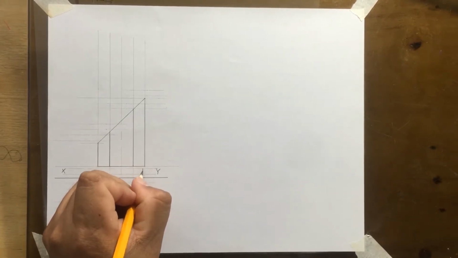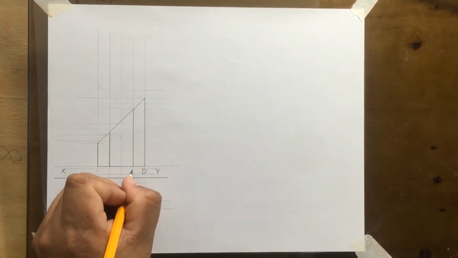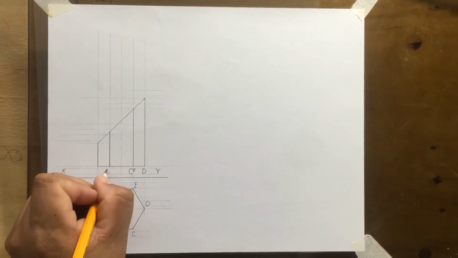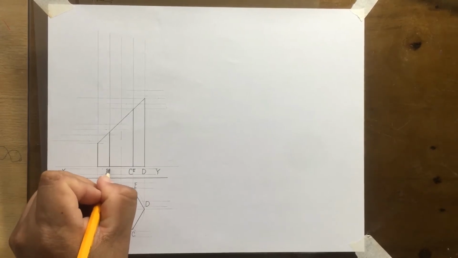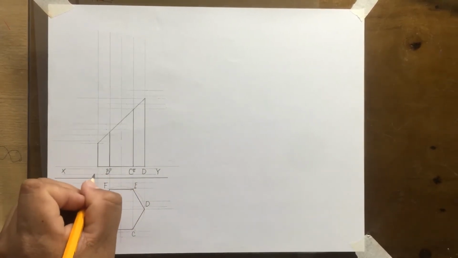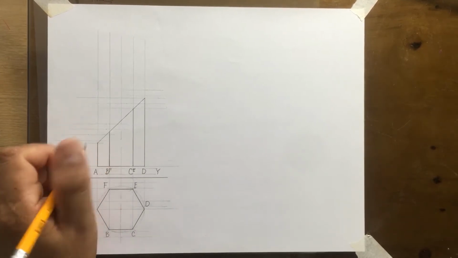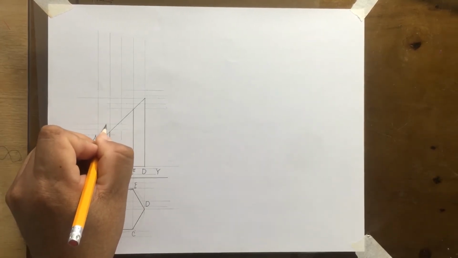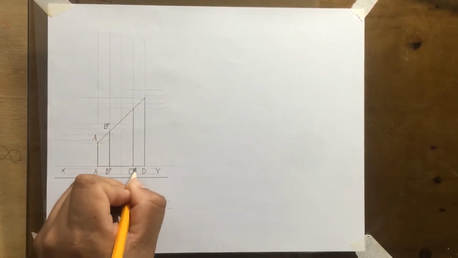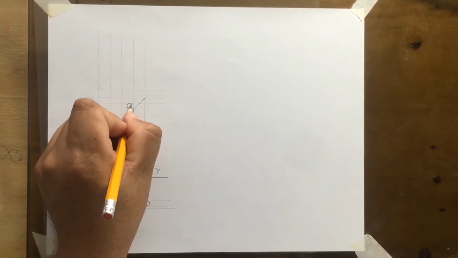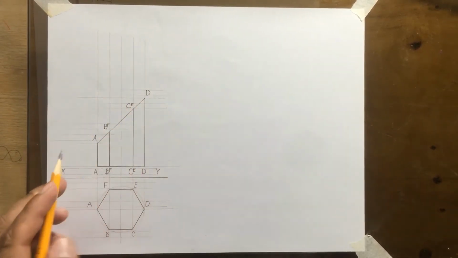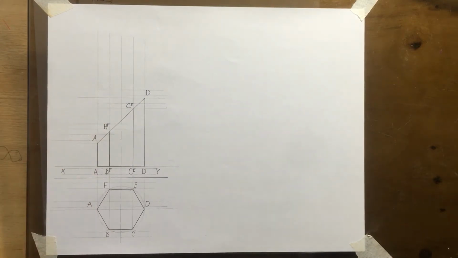This is D, C, E, B, F, A. Here we say A, this is B, F, C, E, D to the top. We need to get the true shape.